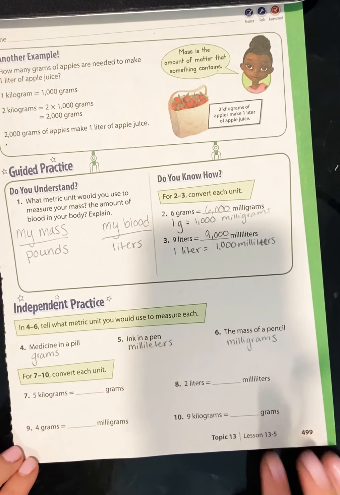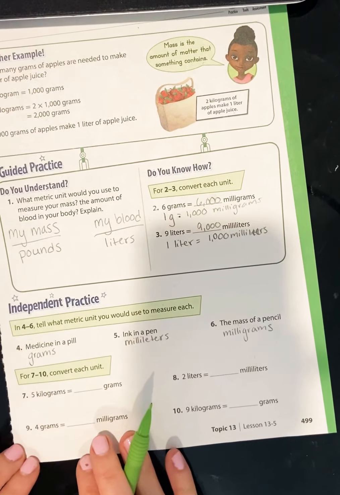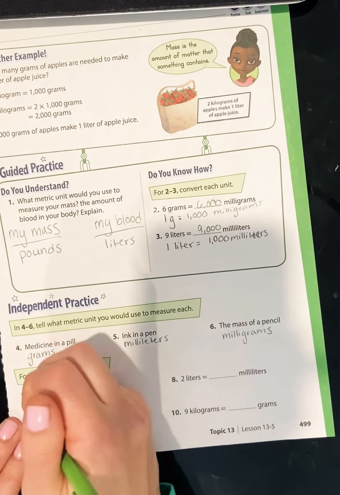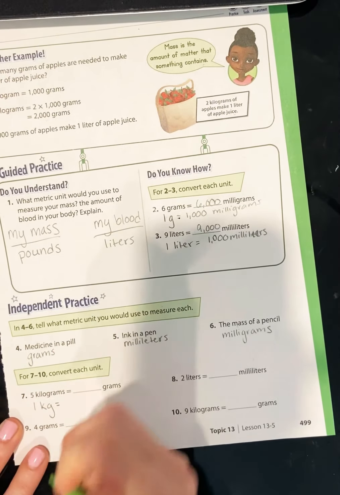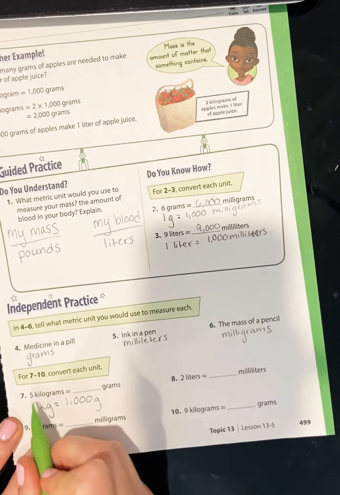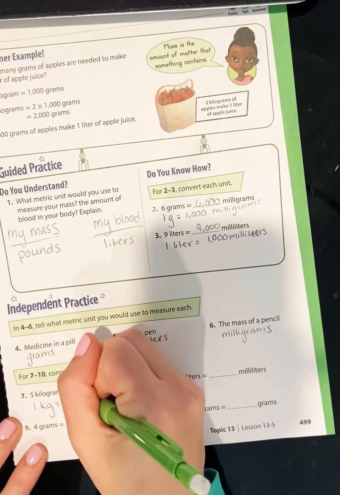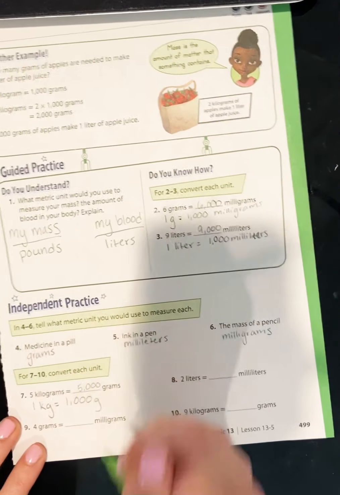For number 7 through 10, we're going to do that conversion just like questions 2 and 3. 5 kilograms is the same as how many grams? I know 1 kilogram equals 1,000 grams, so I'm going to apply that. 1 times 5 would be 5, so 5 times 1,000 would be 5,000.